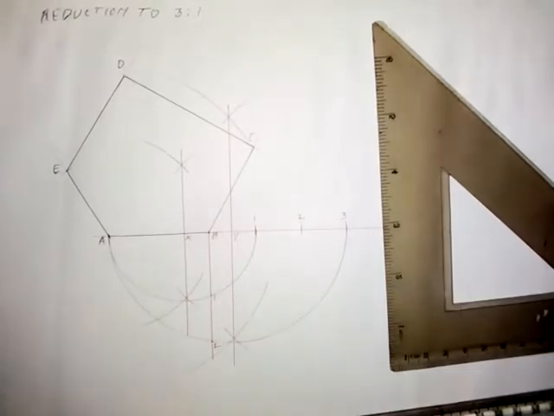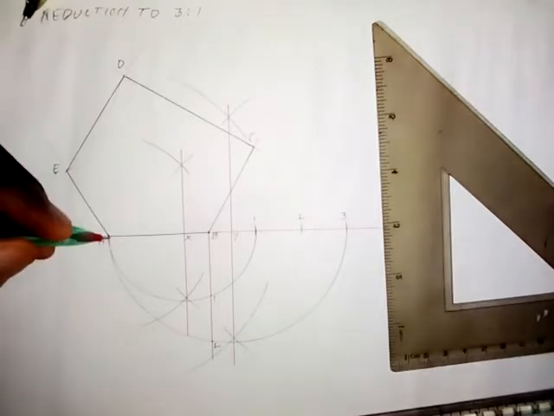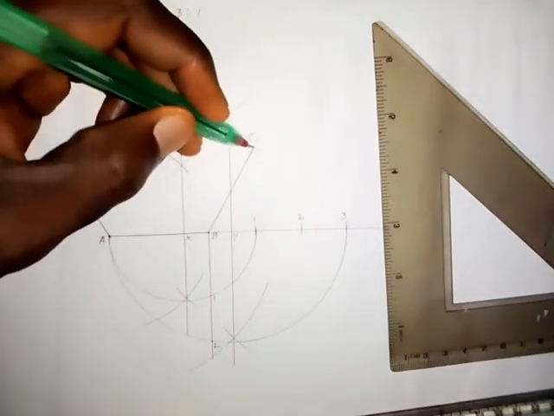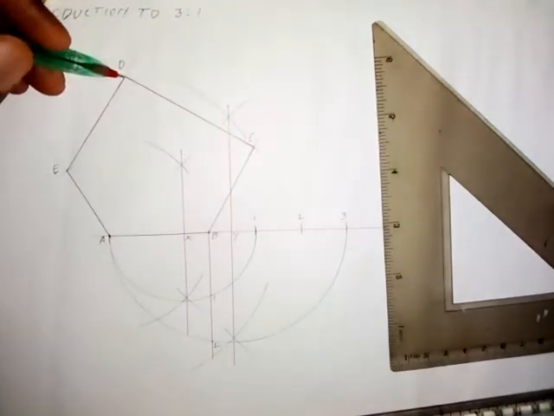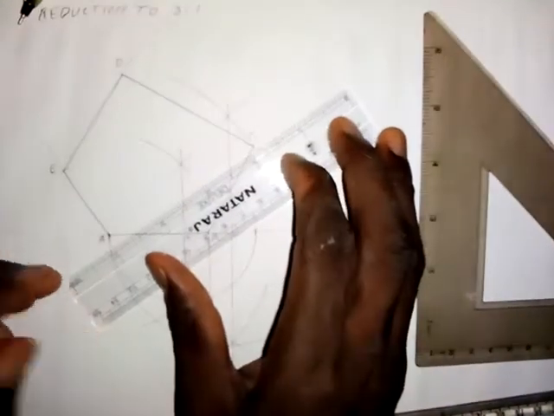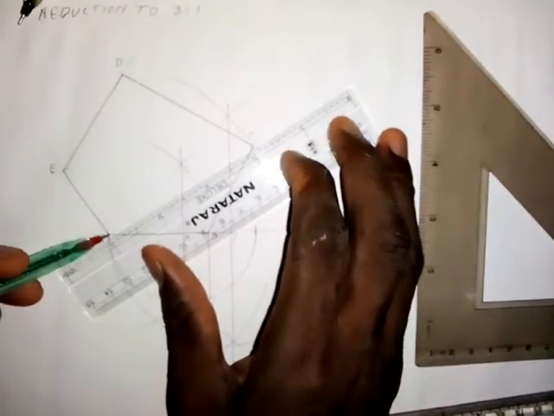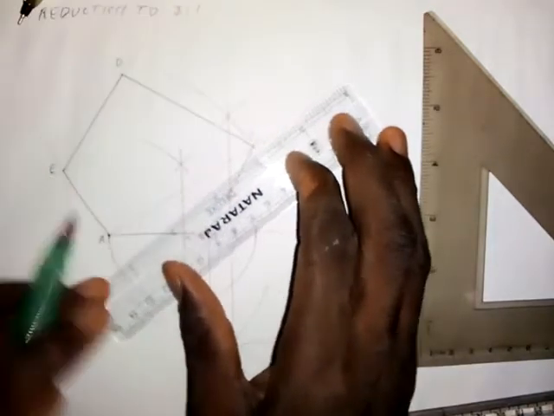Alright, so the next thing that we are going to do is radiate lines from point A passing through point C here. From A, we radiate a line passing through point D, and then from A, we radiate a line passing through point E. So from A here, draw a line like this.